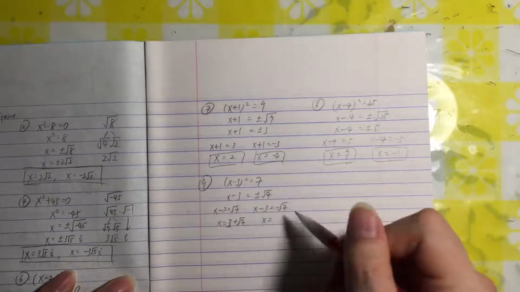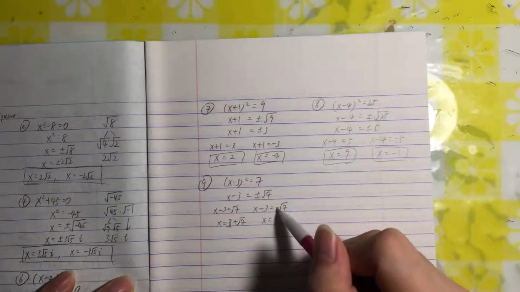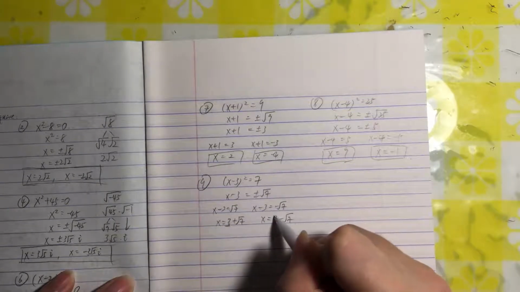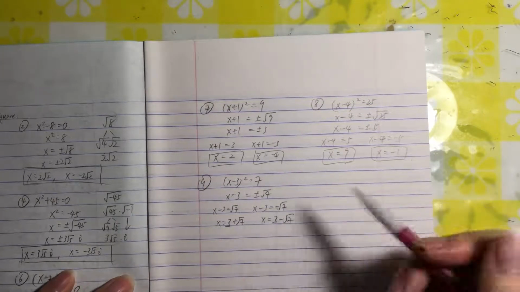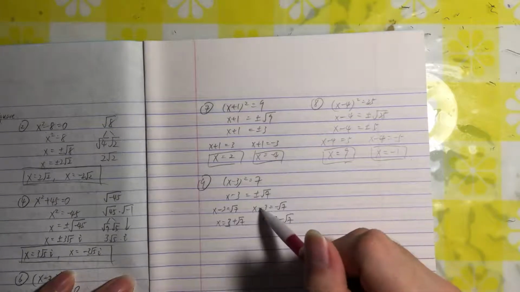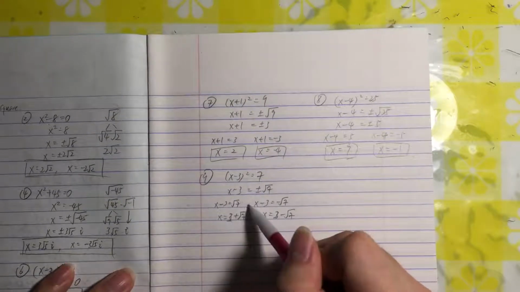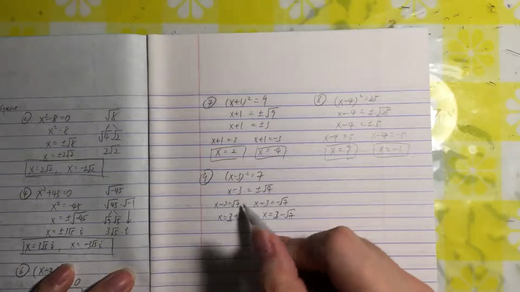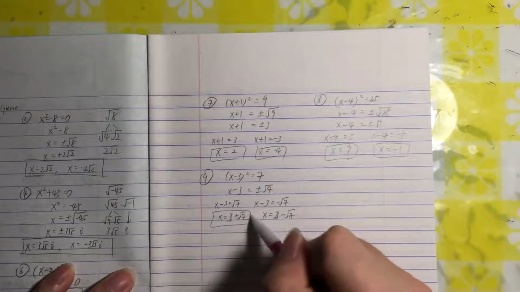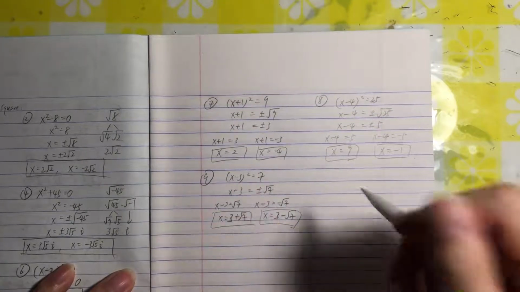Do the same thing to the second equation. Add 3 to both sides. If I add 3 to both sides, negative square root of 7 plus 3 is 3 minus square root of 7. Or we can also think of it this way: if I move negative 3 from the left side to the right side, negative 3 becomes positive 3, and square root of 7 I leave the way it is. That's a solution to this equation.